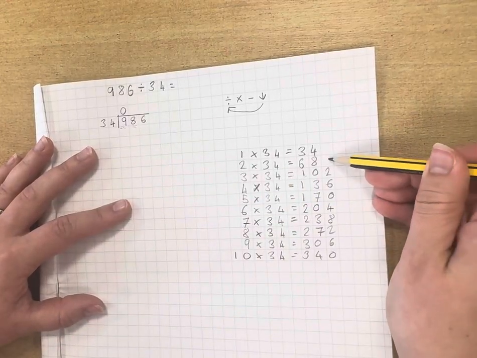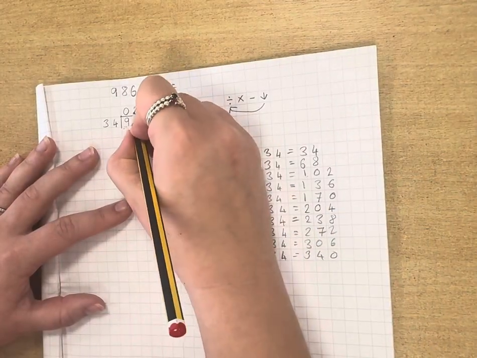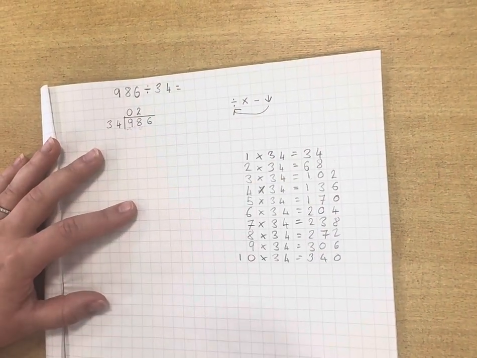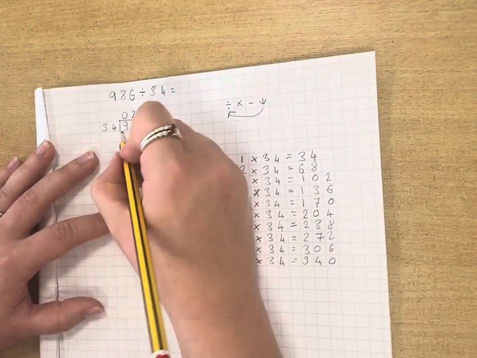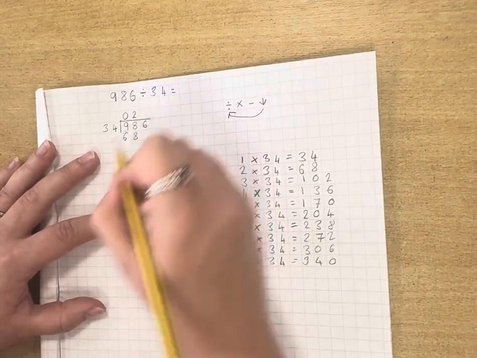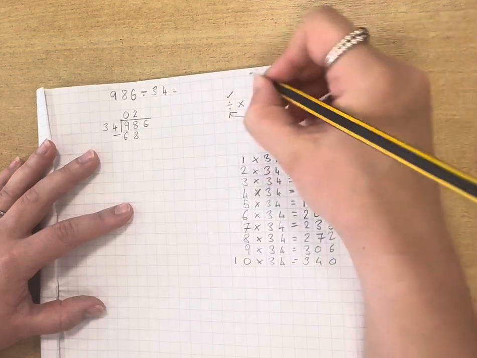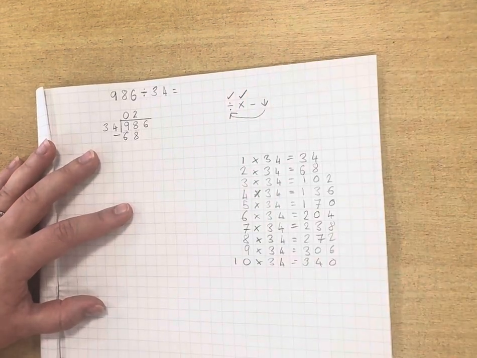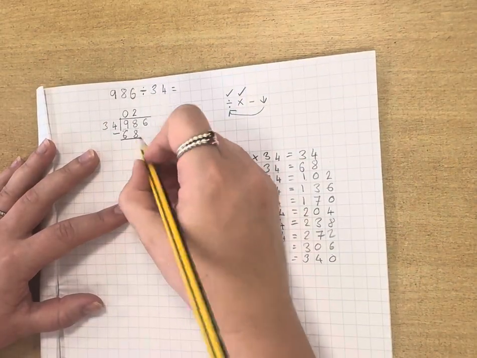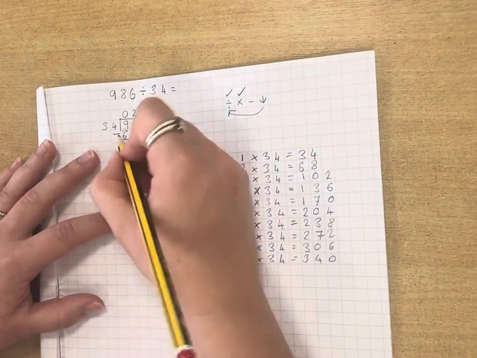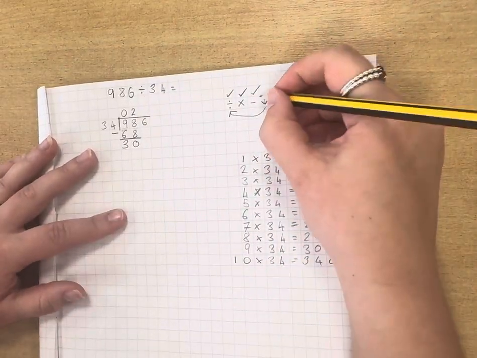So I take a step back because I can have 2 lots of 34 within my 98. So I place that twice. 34 times 2 is 68. I do need to acknowledge that I have only removed 68 from my 98, and I'm going to be subtracting this. Now I've done my division, I've done my multiply, I'm now focusing on my subtraction here. 8 subtract 8 is 0, 9 subtract 6 is 3. I've completed my subtraction.